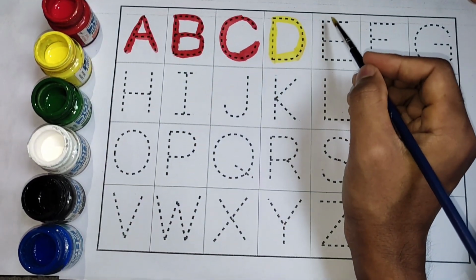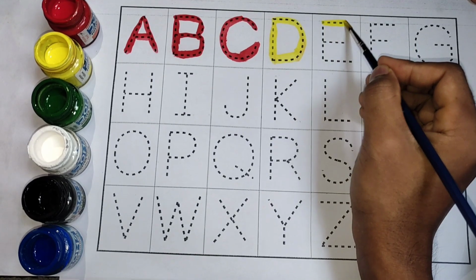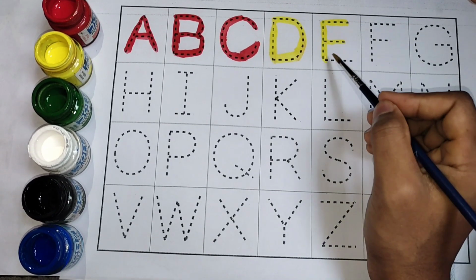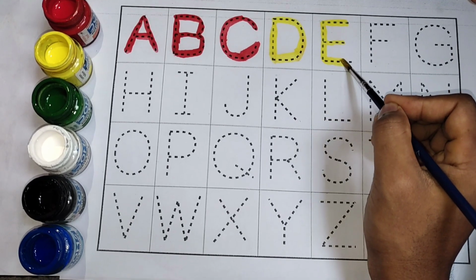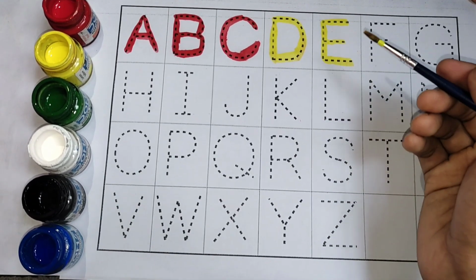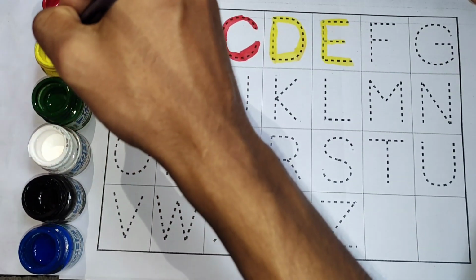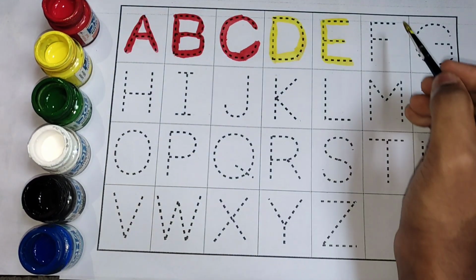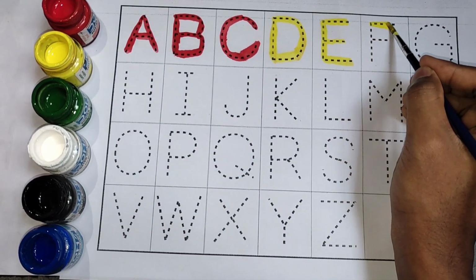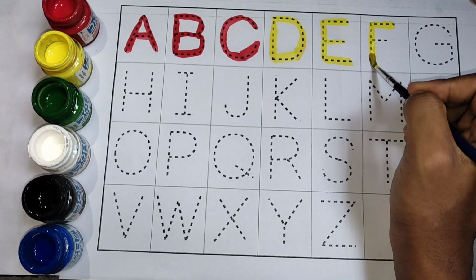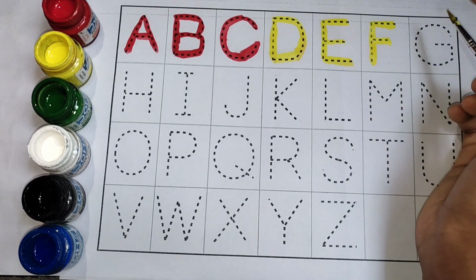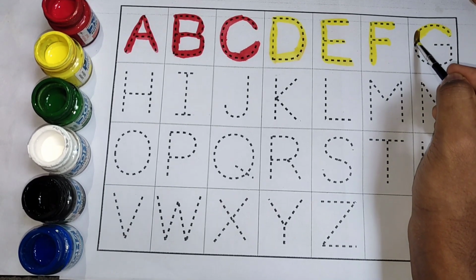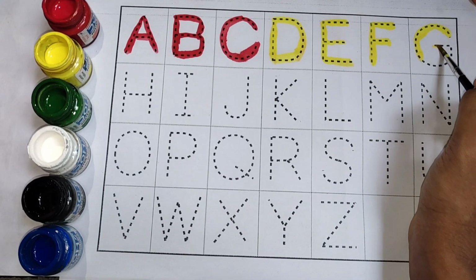Now we are coloring E. E for elephant. Kids, the next one is F. F for fish. Kids, the next one is G. G for goat.